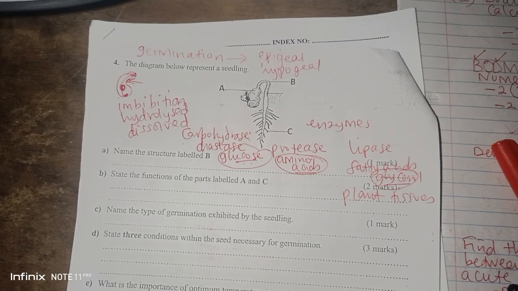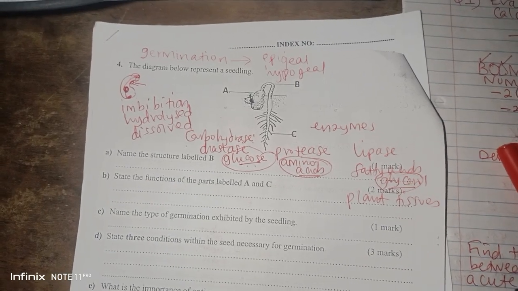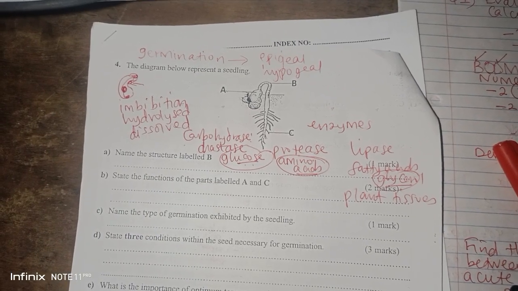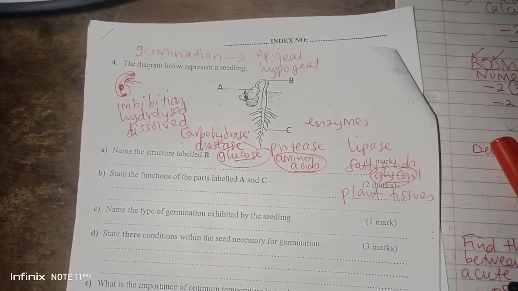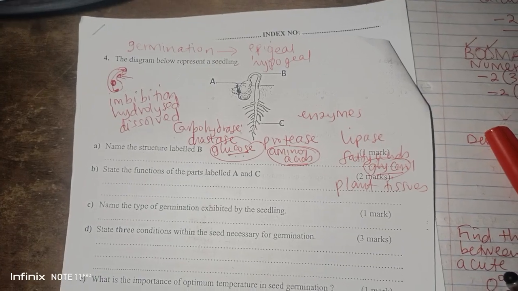We have what you call the vascular bundle tissue, the conducting tissue. You're actually aware of that one. We have the guard cell tissue. We have the palisade tissue. We have the spongy mesophyll tissue. And of course, all these tissues perform different functions in these plants.